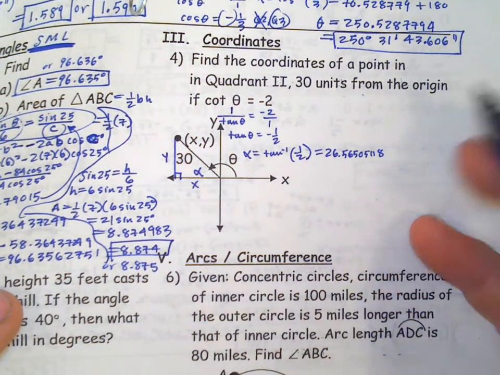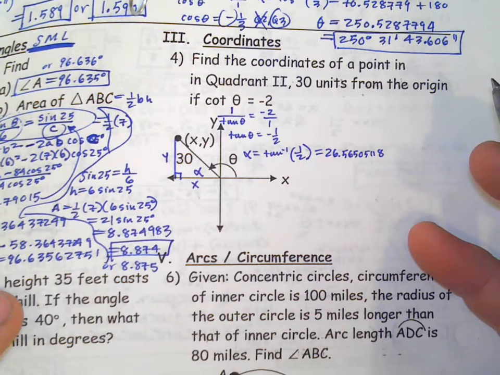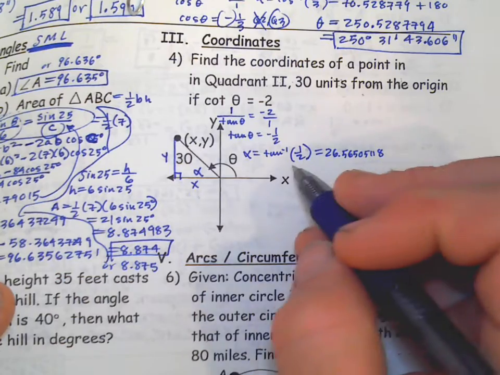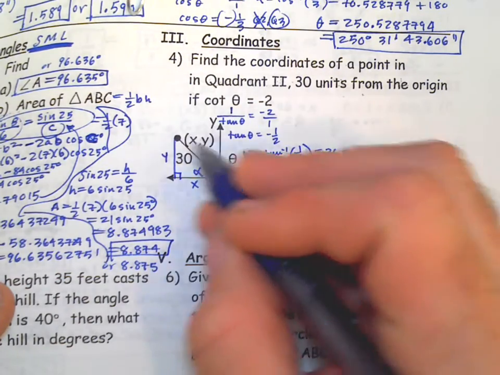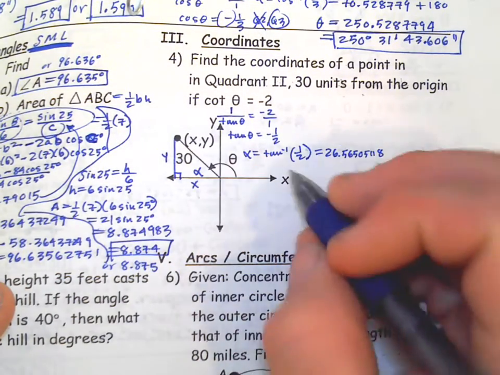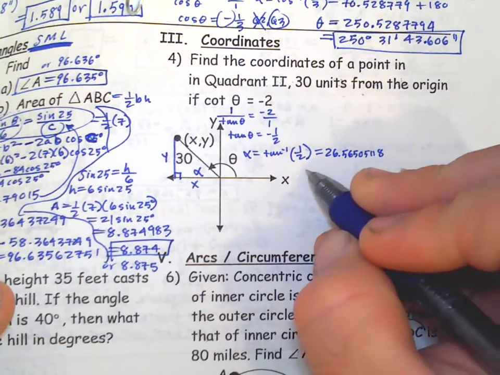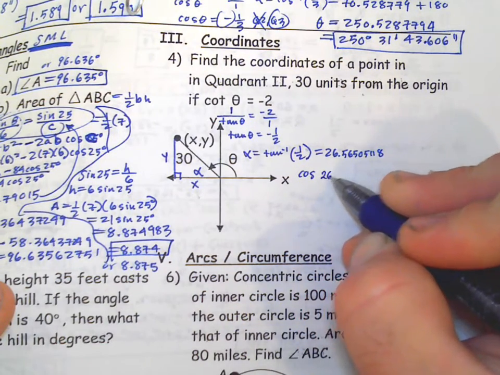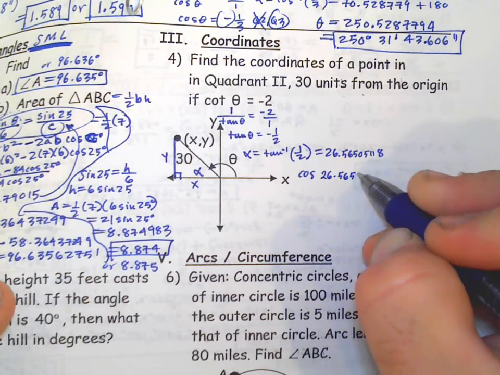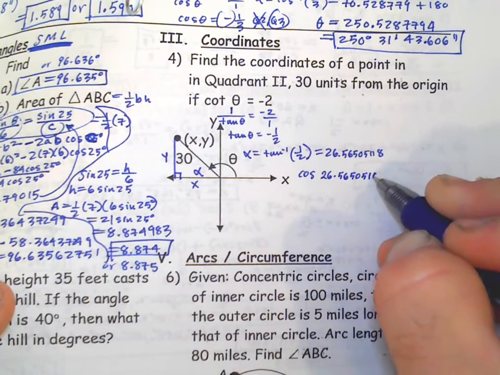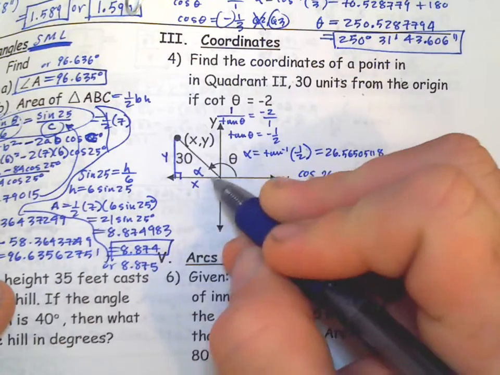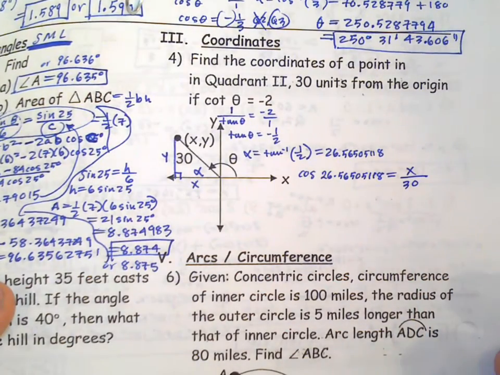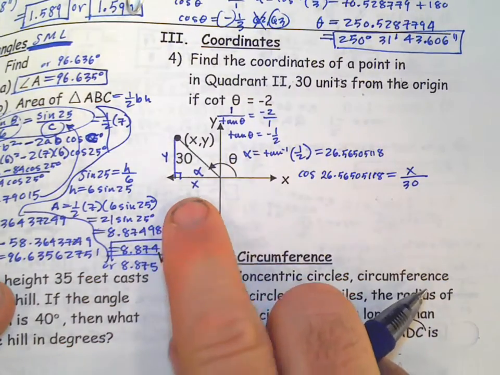So we can find the angle. I don't think we have to find the angle. We don't. I wouldn't find the angle. I would just say, okay, well, that's alpha, and let's use basic trig in here. So if I want to find x that's adjacent, that's going to be cosine of 26.56505118, cosine of that equals adjacent over hypotenuse.